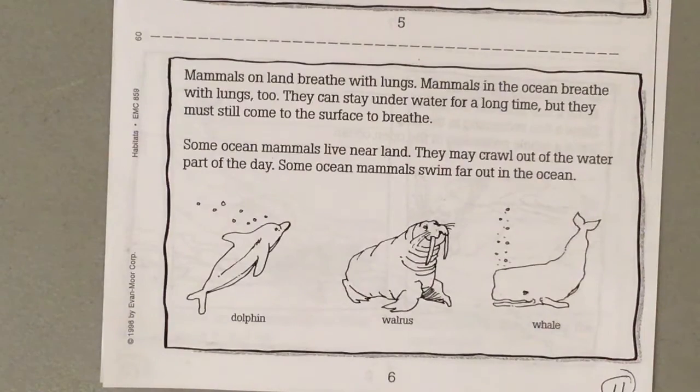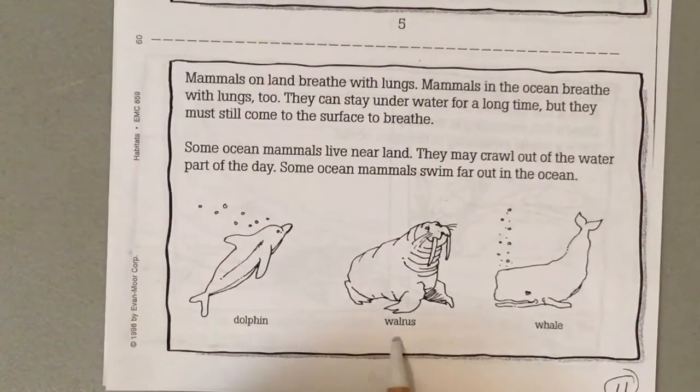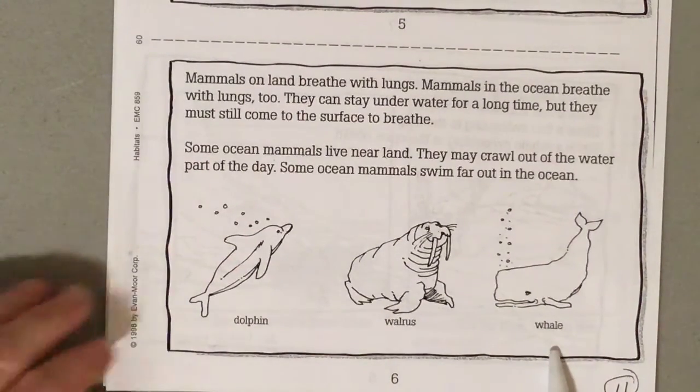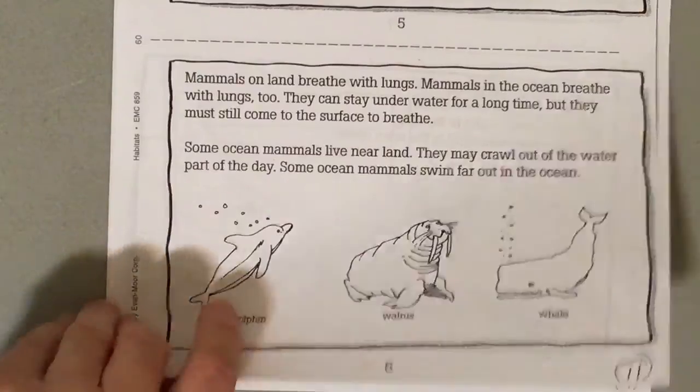So we learned about mammals in one of our textbook anthology books a long time ago. Here we have a dolphin, a walrus, and a whale. I think that's the blue whale.